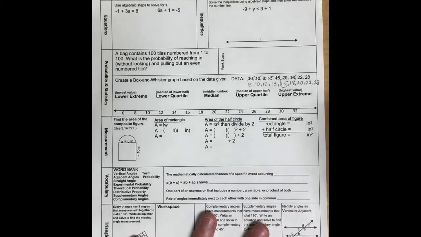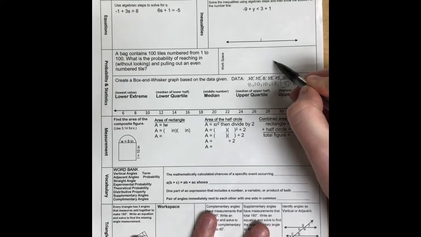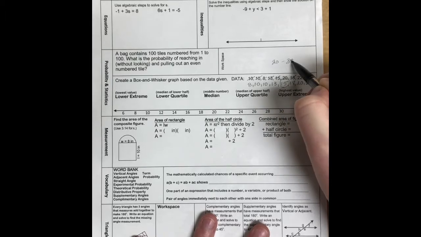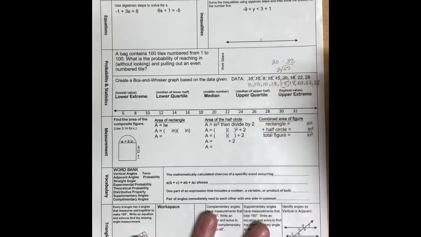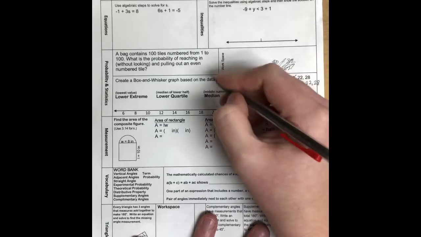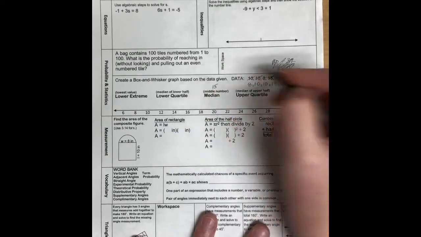You might need to find the average of those two numbers. Let's say it had a really big spread, let's say it was 20 to 32. You would add these two together and you get 52, and then you divide by 2 to find what the median is. In this one, we got lucky, and there is our middle number. So our median is 15.